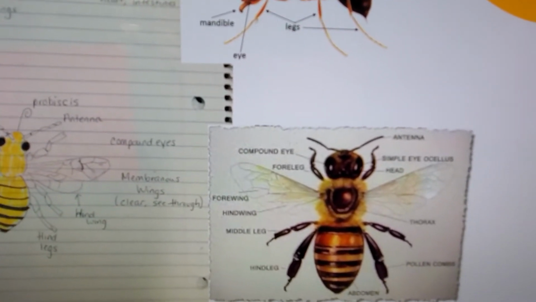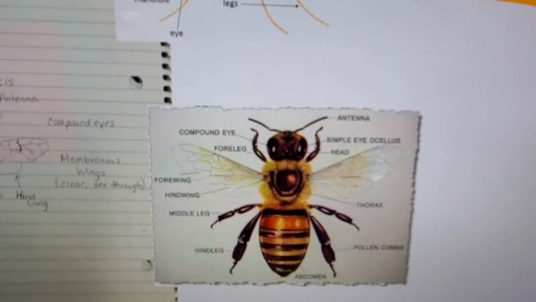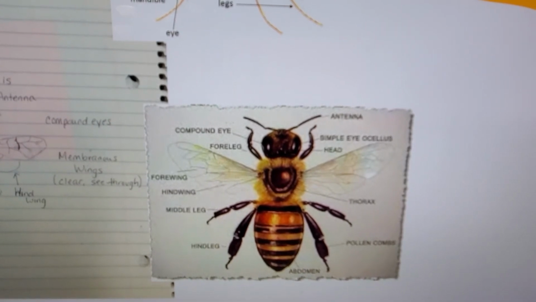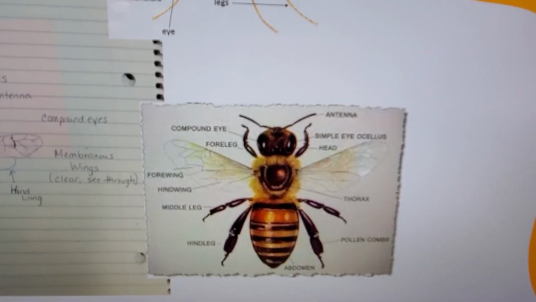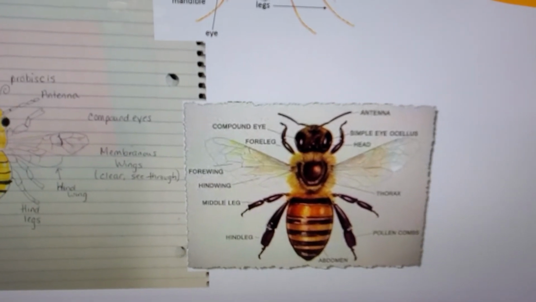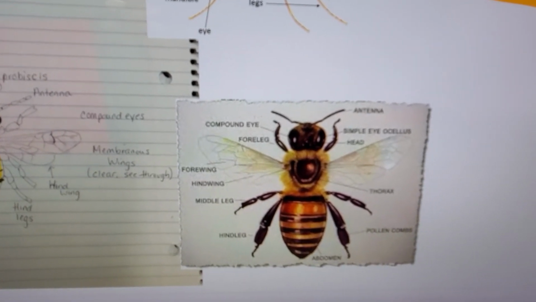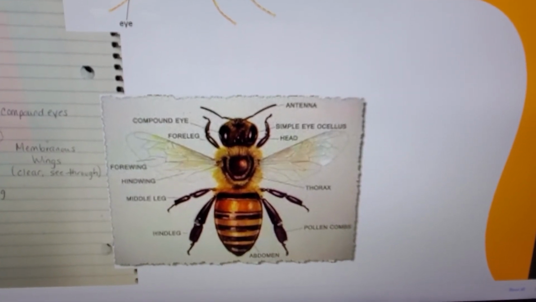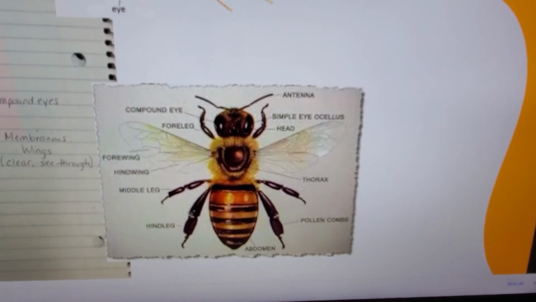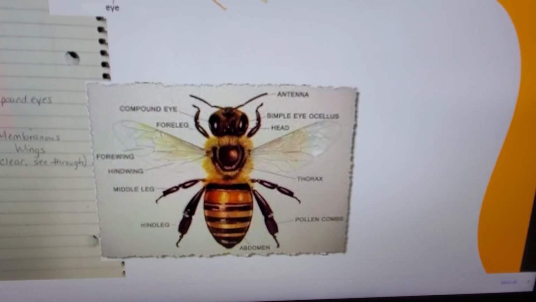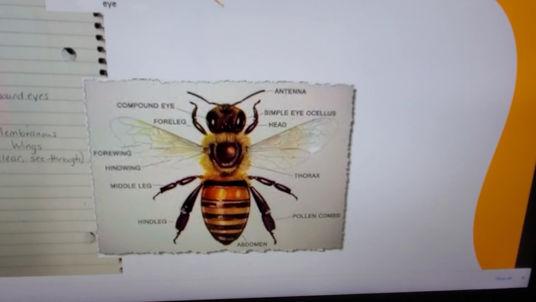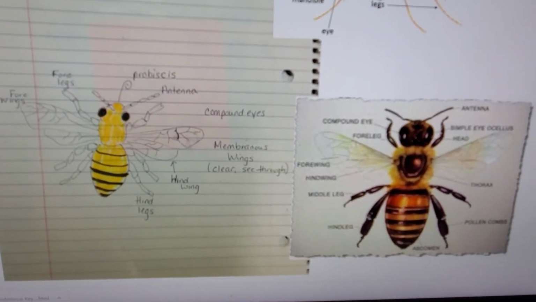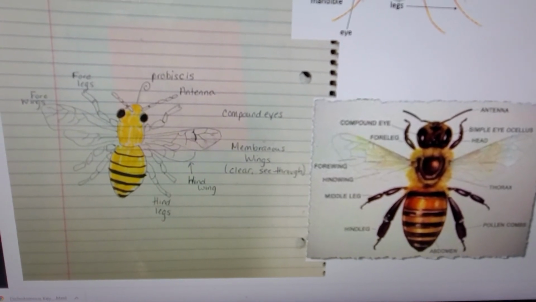And there we have an example looking at a honeybee. The antenna on top, compound eyes. The honeybees only have one set of wings. Oh no, they have hind wings as well, forewings and hind wings. So you have the forelegs, the ones that are in front, the middle legs, and then the hind legs. And then also we have some insects like the honeybees who have a stinger attached to their abdomen.